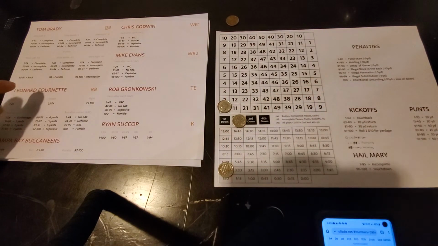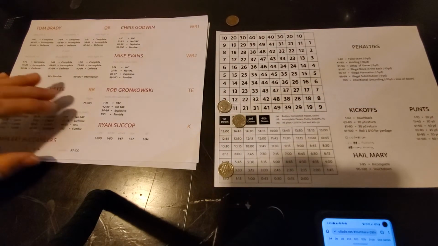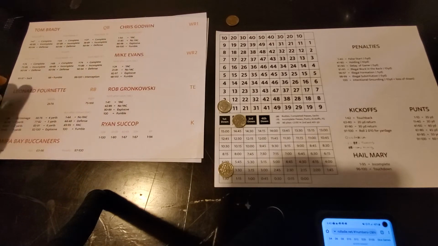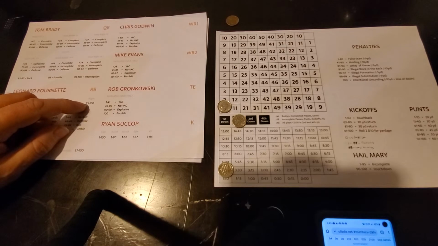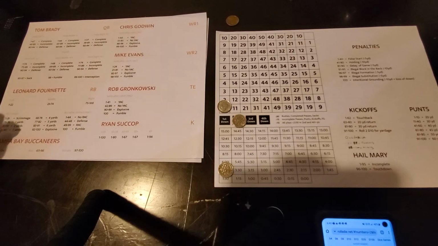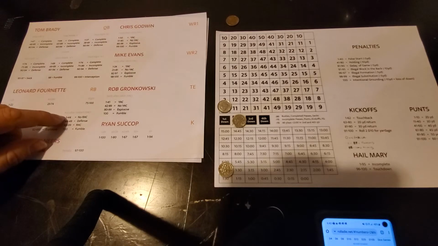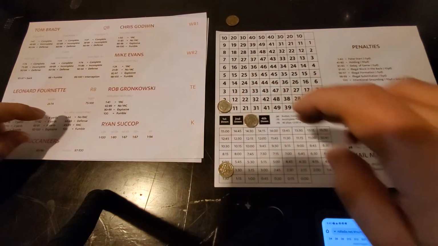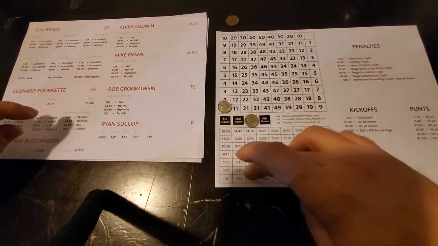Brings up second down and goal from the 1. And let's go ahead and run it again. And that's going to be a run to the right for no gain. He's hit at the line of scrimmage and he's dropped at the line of scrimmage. Brings up third down and 1.